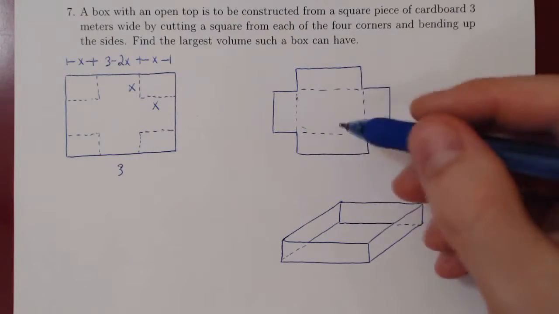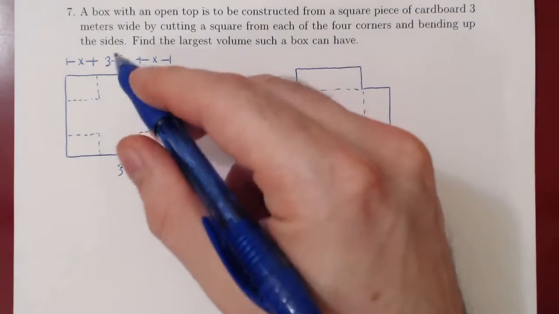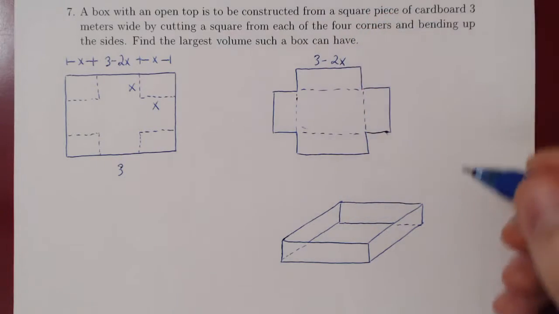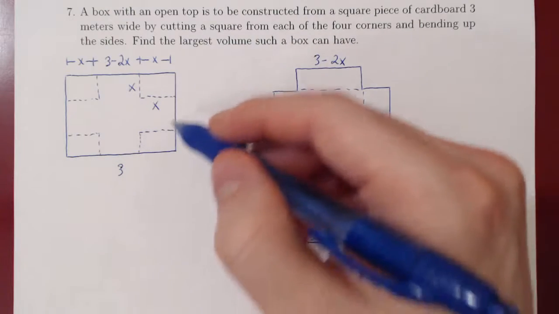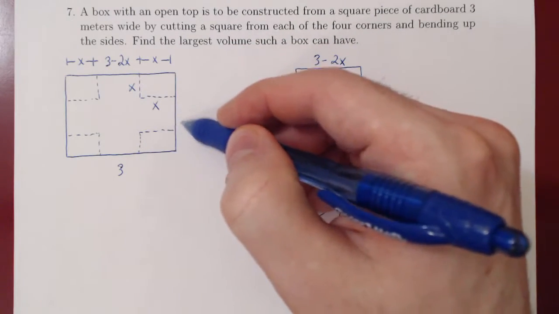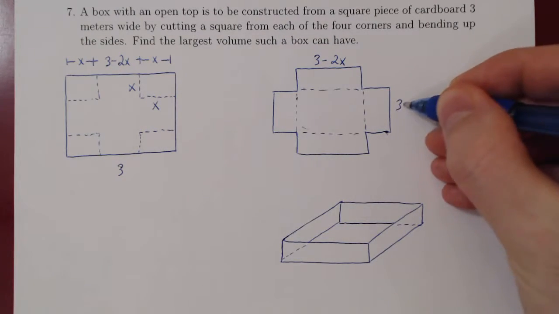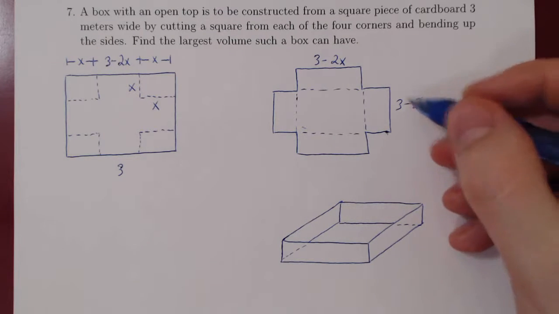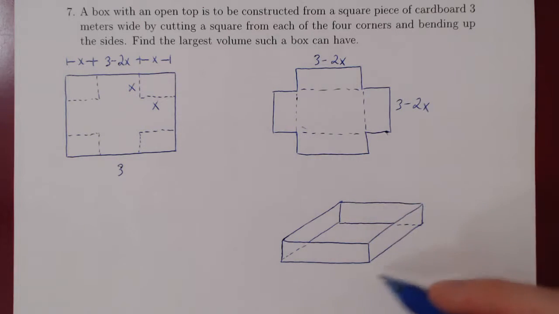So if you look at your cut up piece of cardboard here, the length of this is 3 minus 2x. The length of this is also 3 minus 2x, right? We have a square, so it's the same argument. This is x, so you're left with a segment of length 3 minus 2x. And if you look, this is the dimension of the base of your box, right? It's 3 minus 2x by 3 minus 2x.